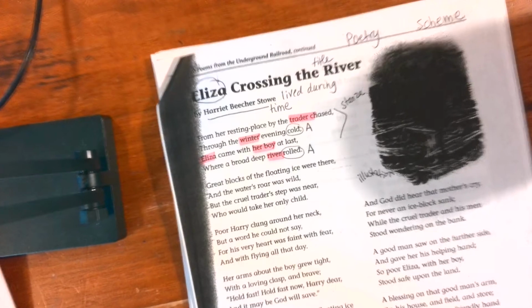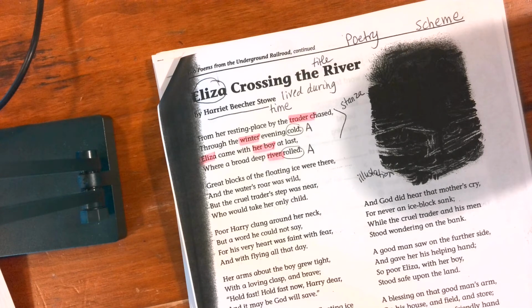All right, stanza 2. Great blocks of the floating ice were there, and the water's roar was wild, but the cruel traitor's step was near, who would take away her only child.